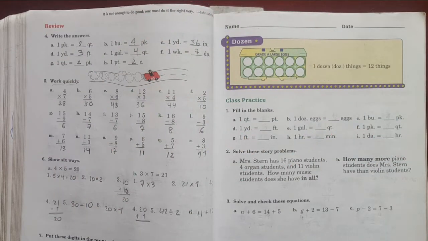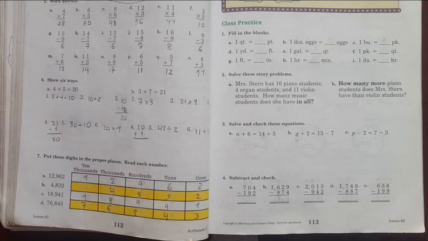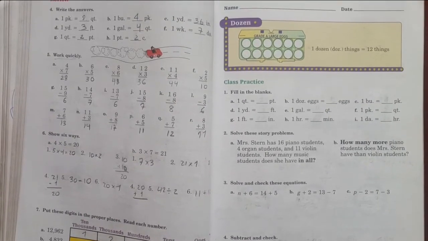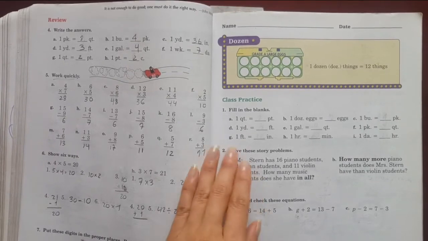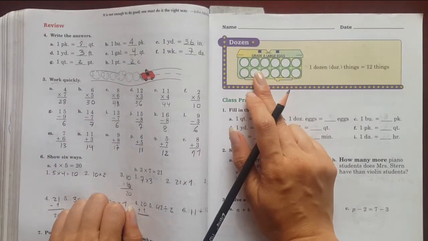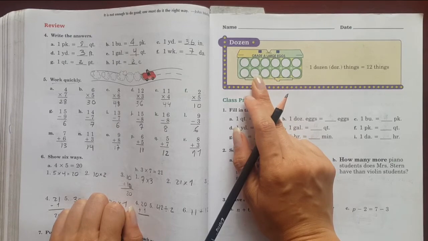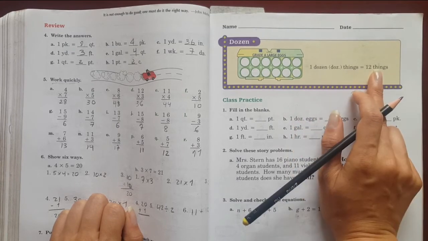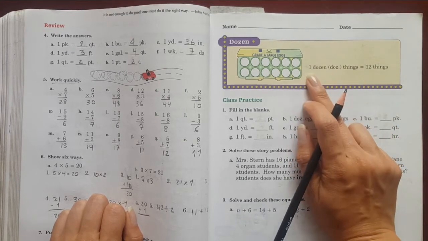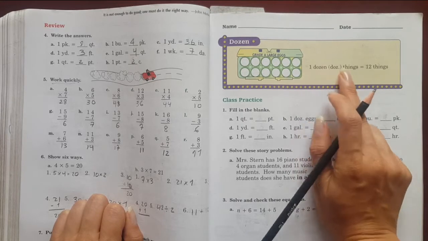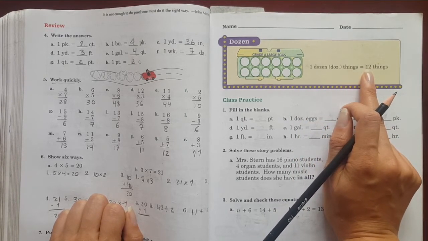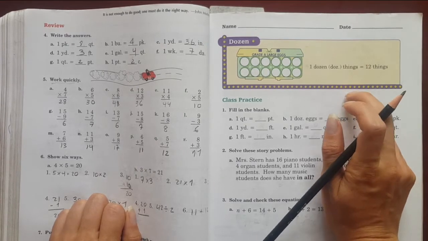So now, today, we are going to work on page number 113. And here says dozen, right? So, a dozen means una docena. ¿Cuántos objetos tiene una docena? Or how many things has one dozen? 12. Su misma palabra lo dice, tanto en inglés como en español. Dozen, como docena, ¿sí? And docena, 12. ¿Sí ven? So, easy job.